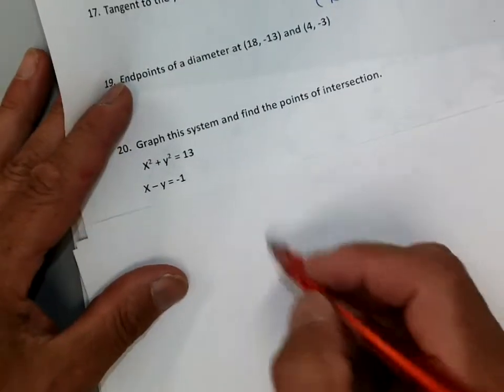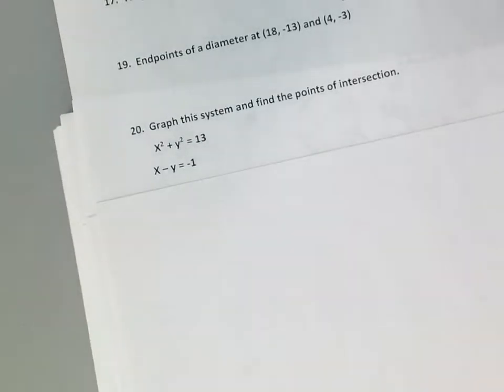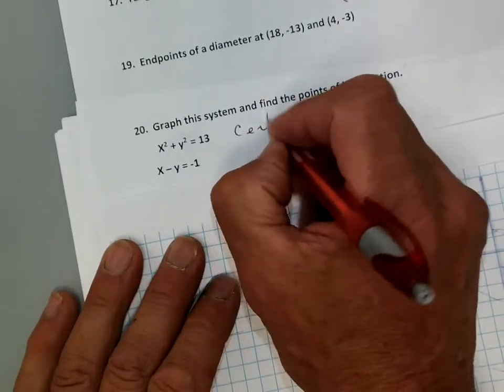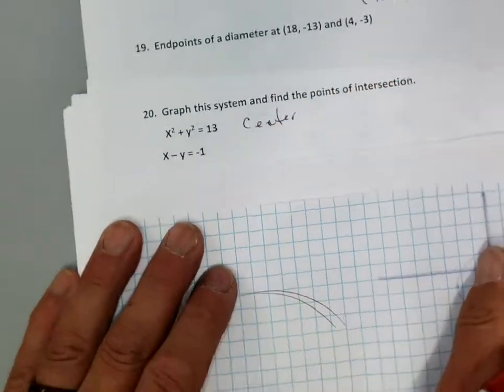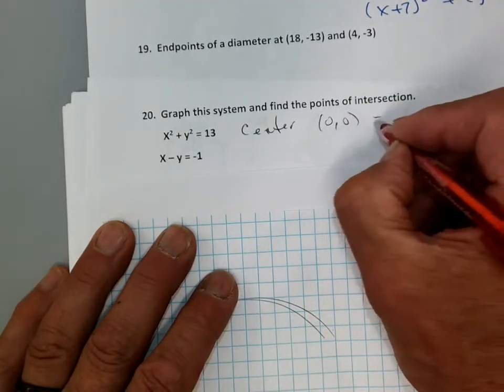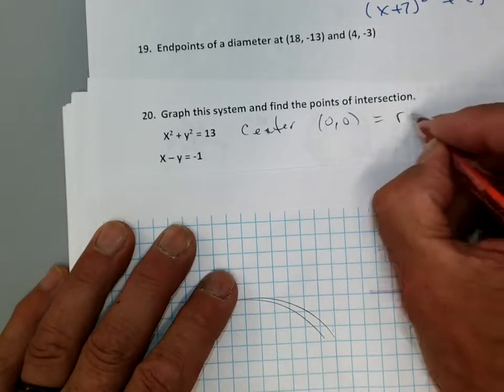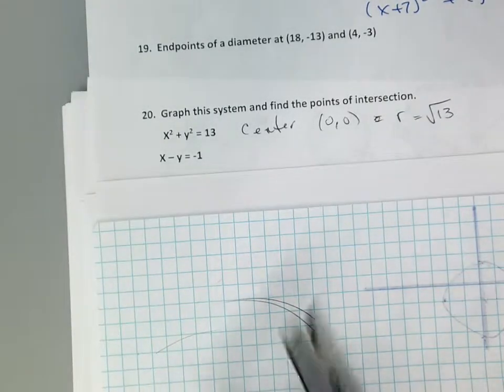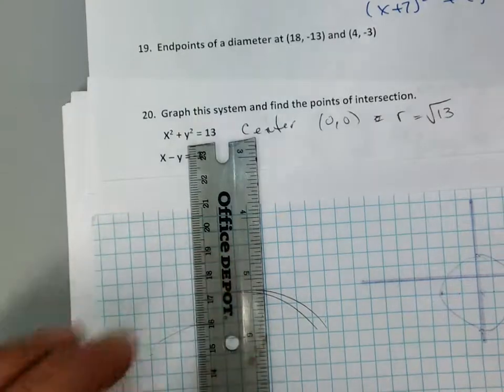So, graph the system, okay? So if I graph it, let me get my graph paper, okay? And I know that this is a circle, and the center of this is at 0, 0. And the radius is the square root of 13, okay?